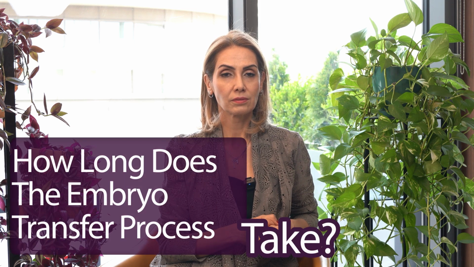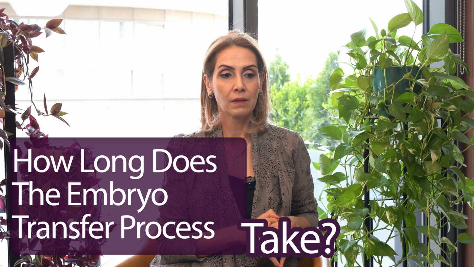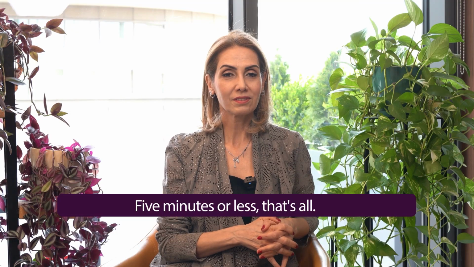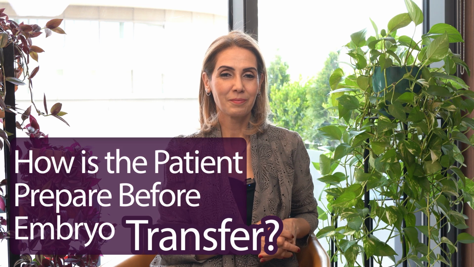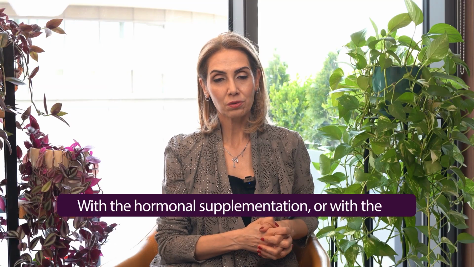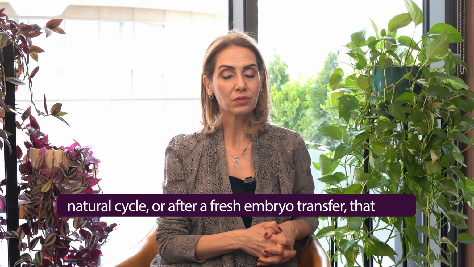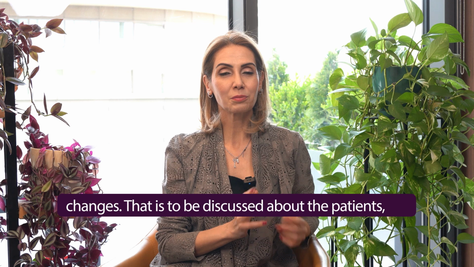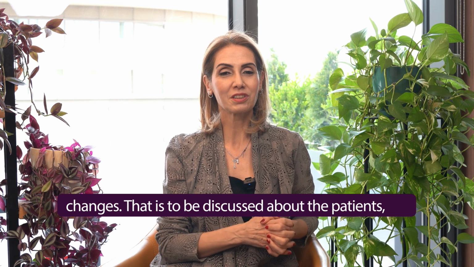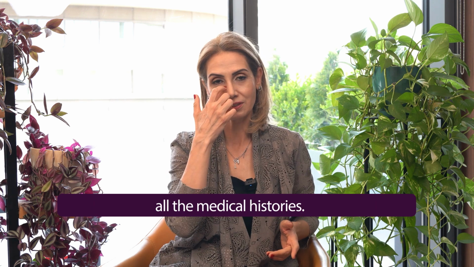How long does the embryo transfer process take? 5 minutes or less, that's all. Very short. How is the patient prepared before embryo transfer? With the hormonal supplementation or with a natural cycle or after a fresh embryo transfer, that changes. That is to be discussed about the patient's whole medical history.